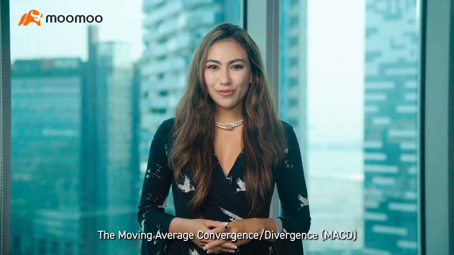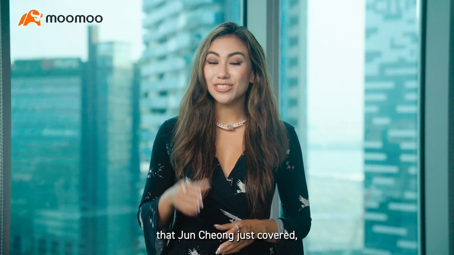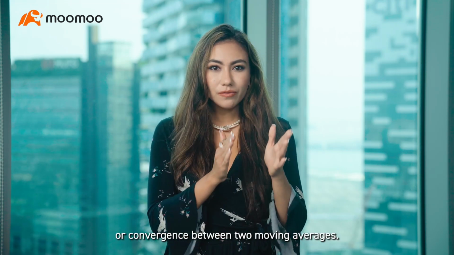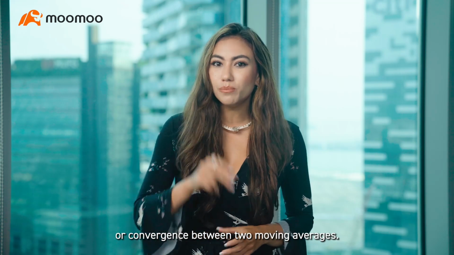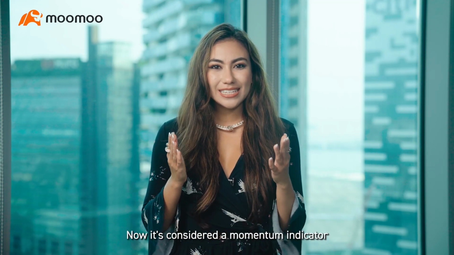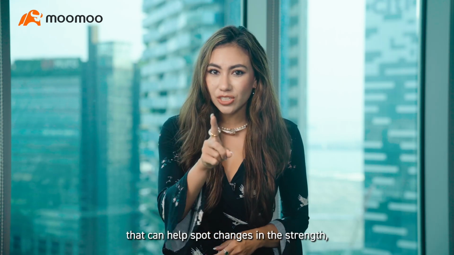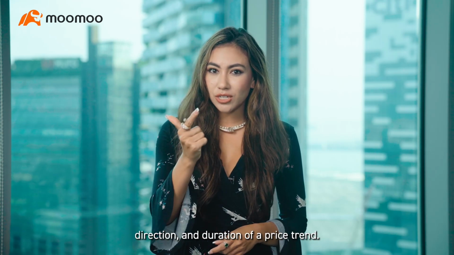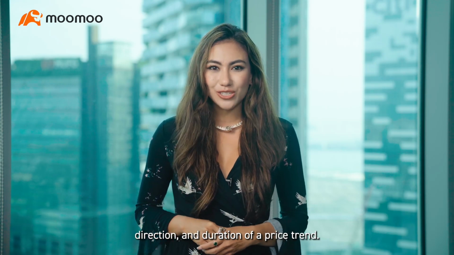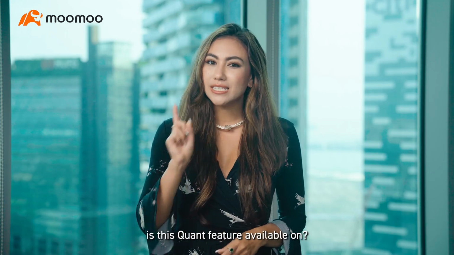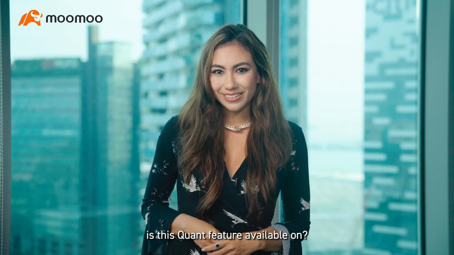The moving average convergence divergence that Juncheong just covered measures the divergence or convergence between two moving averages. Now, it's considered a momentum indicator that can help spot changes in the strength, direction, and duration of a price trend. So, Juncheong, what platforms on Moomoo is this quant feature available on?